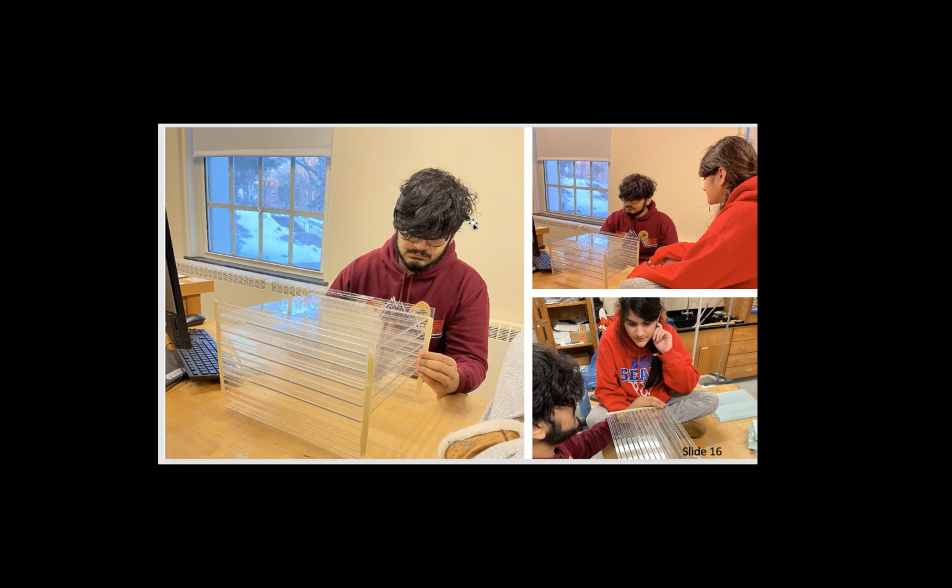These pictures show how careful we had to be when moving the grid. We had to be careful because the grid was laser cut so precisely that it would fall apart if we were not extremely cautious. Please turn to slide 17.